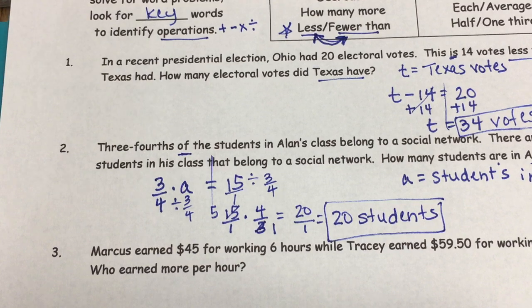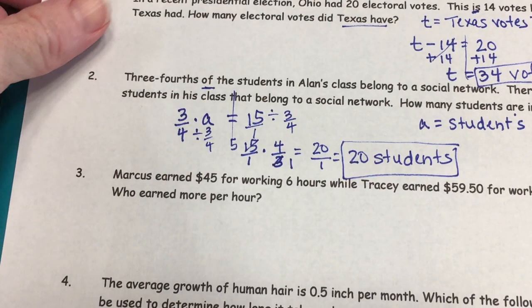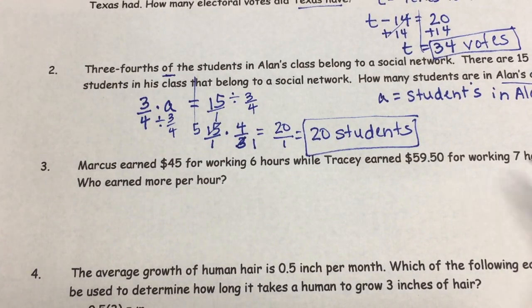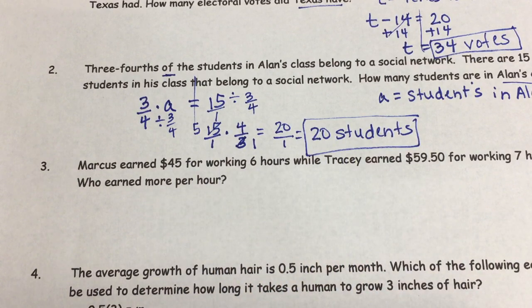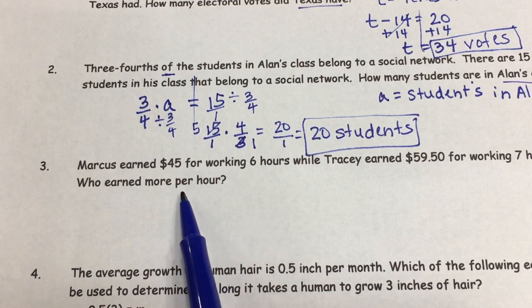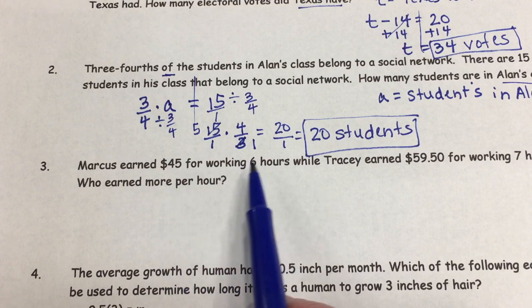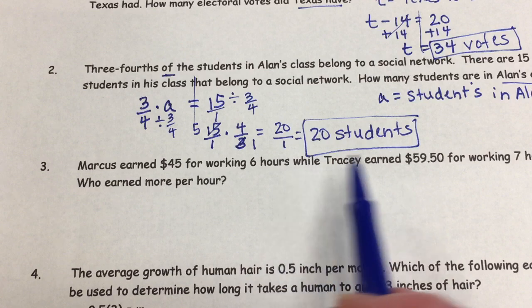Okay? All right, look at number 3. Marcus earned $45 for working 6 hours, while Tracy earned $59.50 for working 7 hours. Who earned more per hour? All right, so this one, they're talking about 2 different things. I'm going to actually have to set up 2 different equations. And this is one of those tricky ones where you may be thinking in your head, I have to divide in order to solve that. And you would be right.